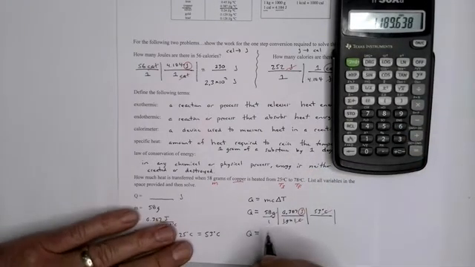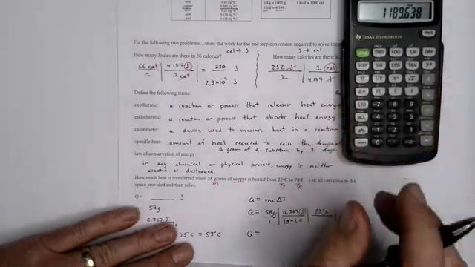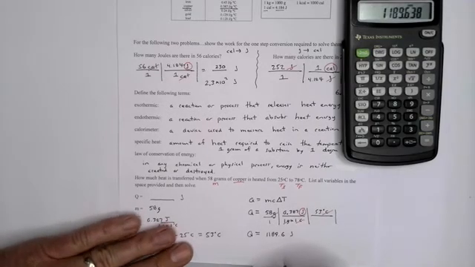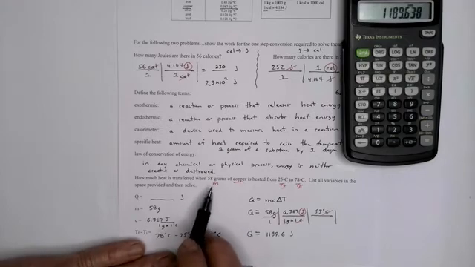So we get a Q value of 1189.6 joules. If we wanted to go significant digits, scientific notation, and we're not going to be asked to on the diagnostic, I don't think, but letter of the law, our problem had 2 significant figures.